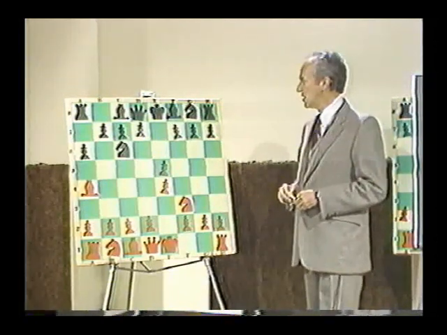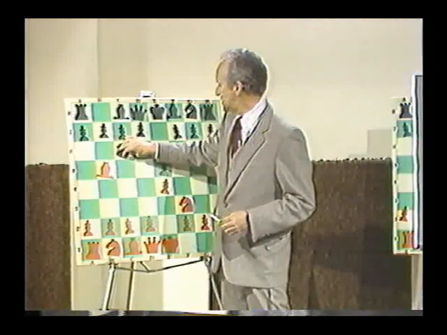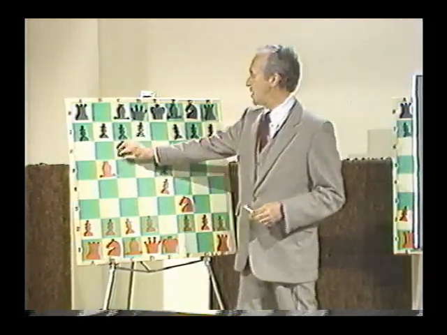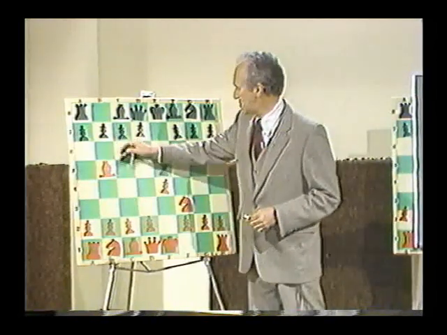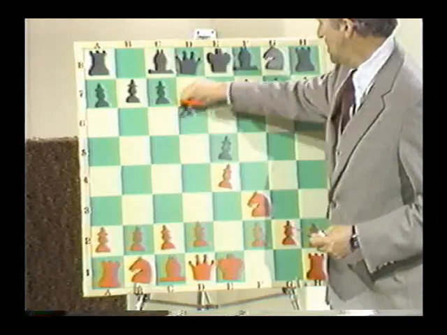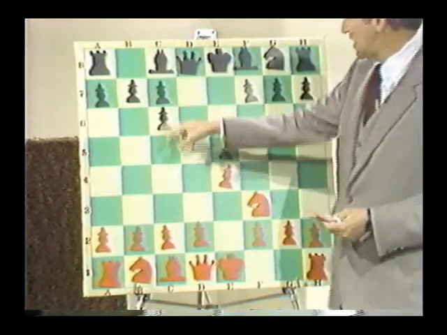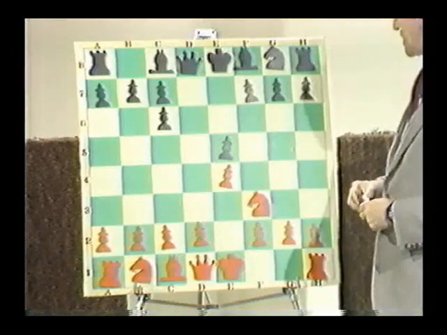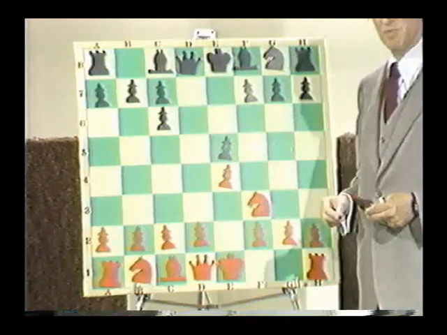Now, here again, let's look at another possibility. What happens if White plays the exchange variation and goes bishop takes knight? Pawn takes. Now you notice by taking the knight, White has willingly allowed Black 2 free diagonals for the bishop.